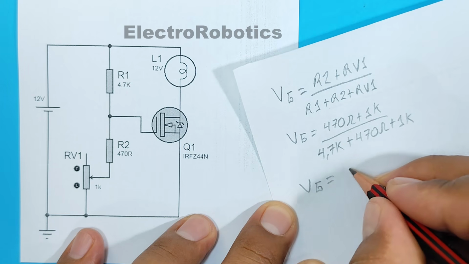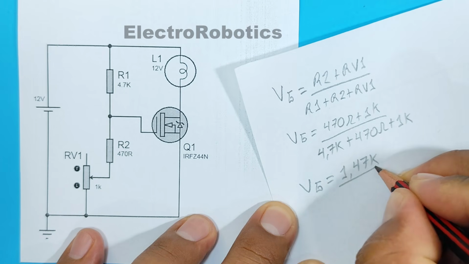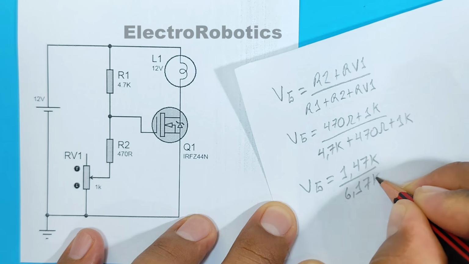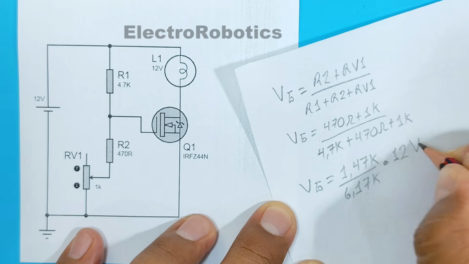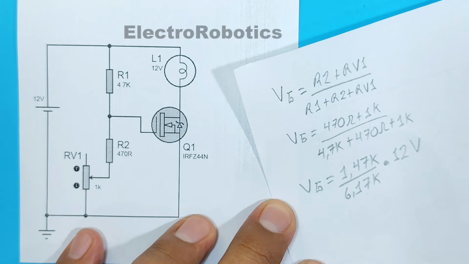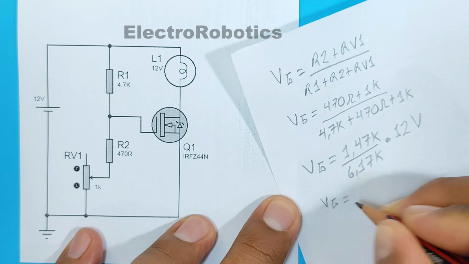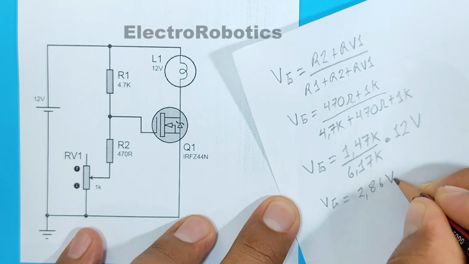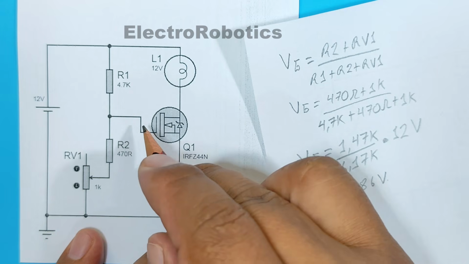This would be equal to 1.47 kilohms divided by 6.17 kilohms. All of this multiplied by the 12 volts of the power supply we are using. So the gate voltage will be equal to 2.86 volts. This would be the maximum voltage the gate will reach.